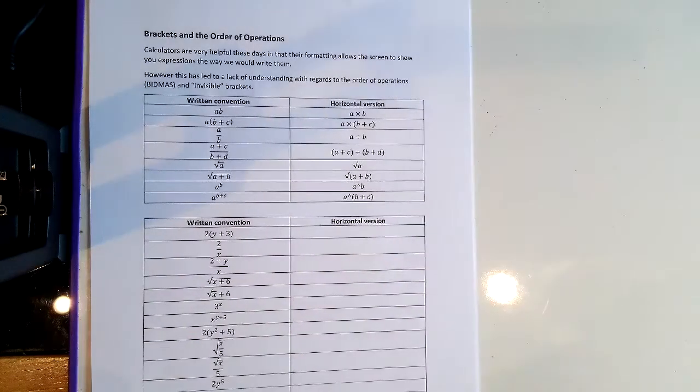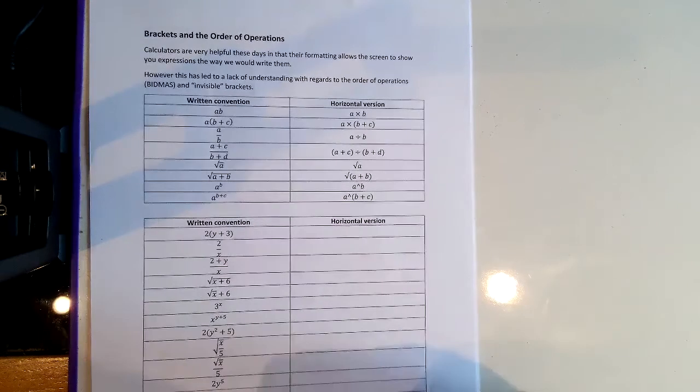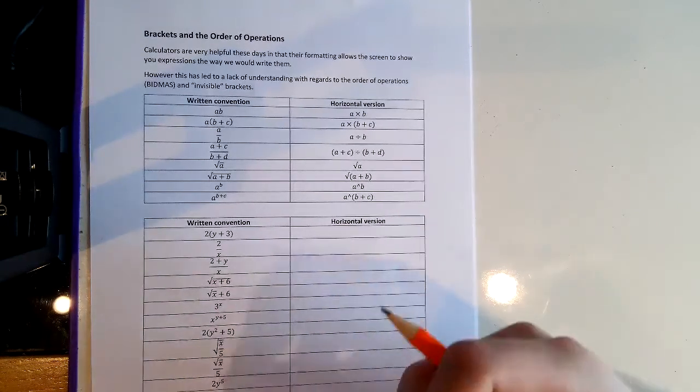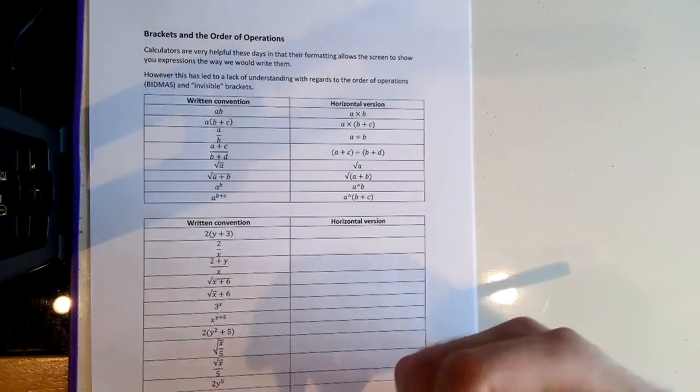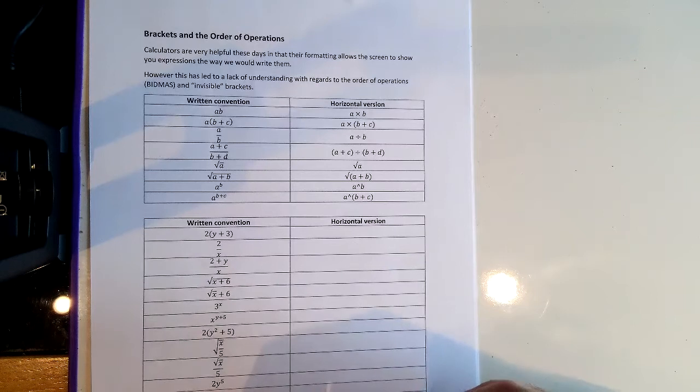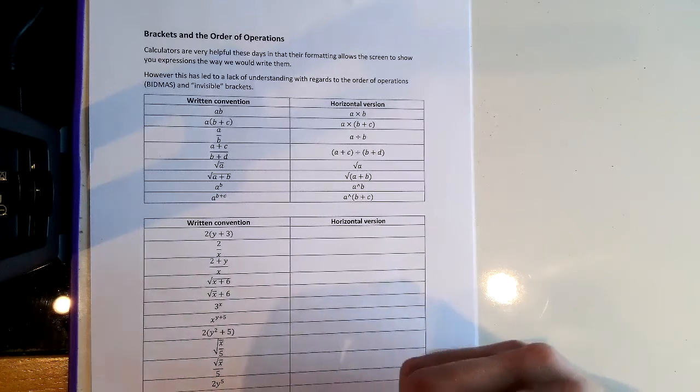Okay, and the final part of this booklet is all about brackets and order of operations, so BIDMAS. You probably would have called it that at GCSE. Now, this at A level causes lots of problems if you're not 100% confident with BIDMAS and brackets, etc. Now, the big problem is your calculators.